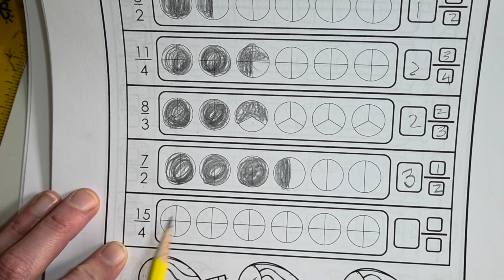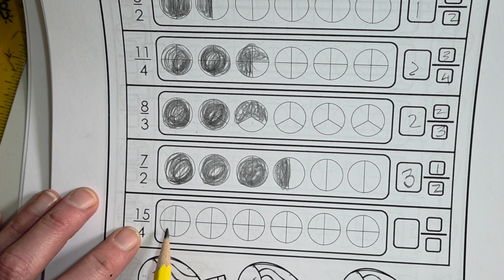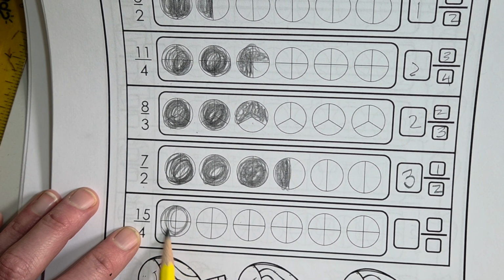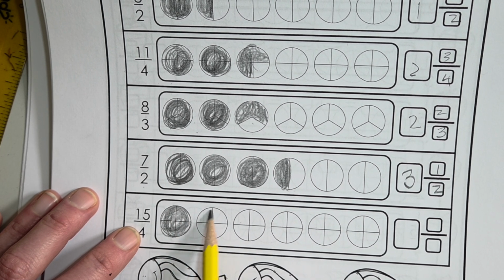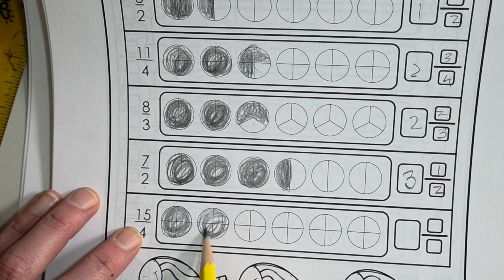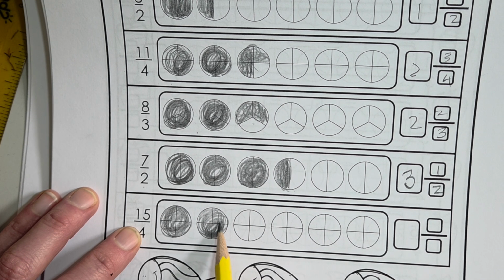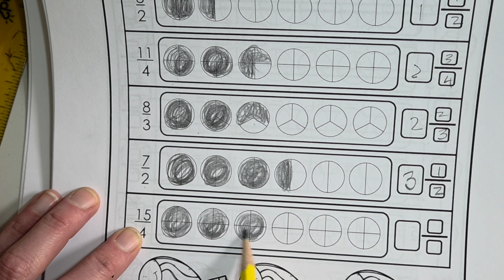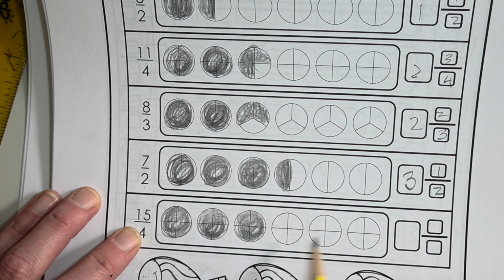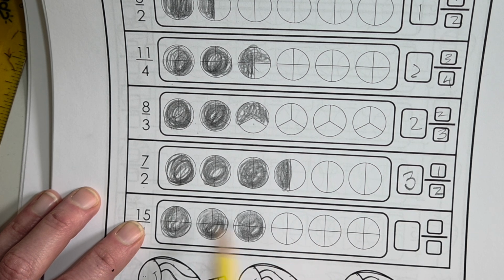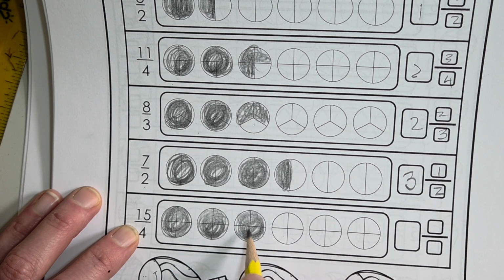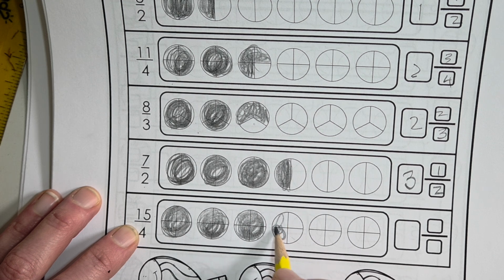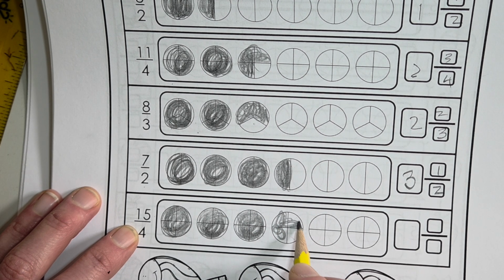Okay, 15 divided by 4, 15/4. 4, 8, 12. What comes next? 16. Nope, 16. So 12, 13, 14, 15.